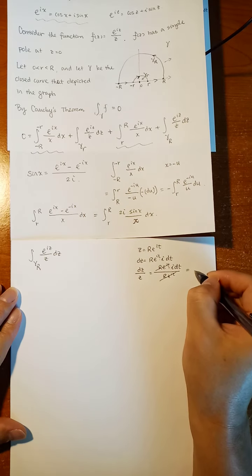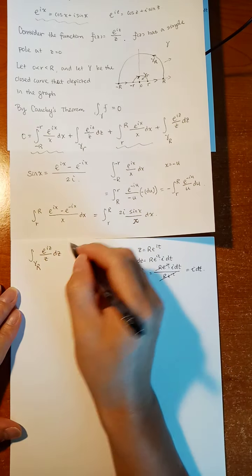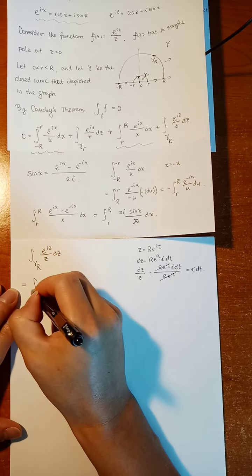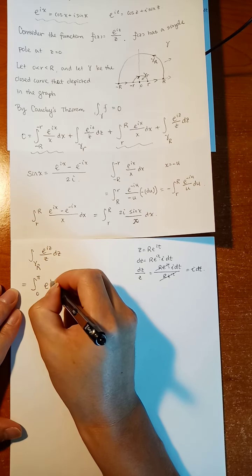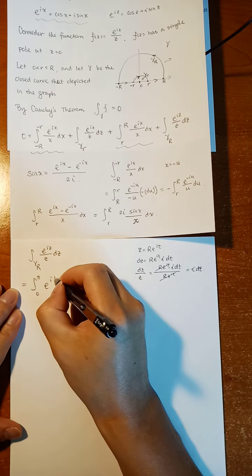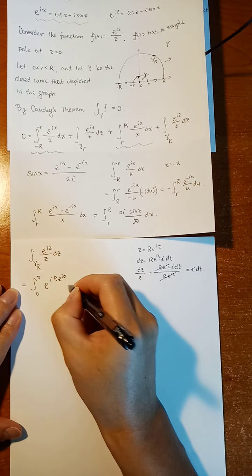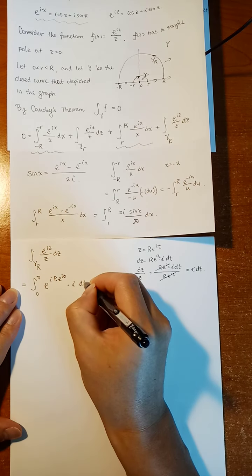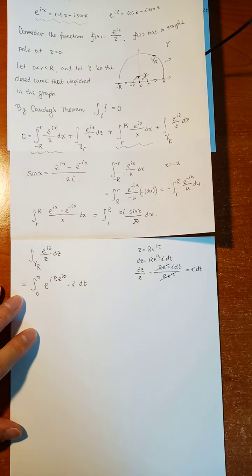Cancel this, you will get i dt. dz over z is just i dt. So it is equal to the integral from 0 to pi of e^(iz), with z equal to R e^(it), times i dt.